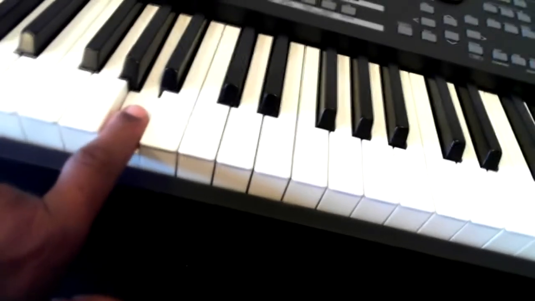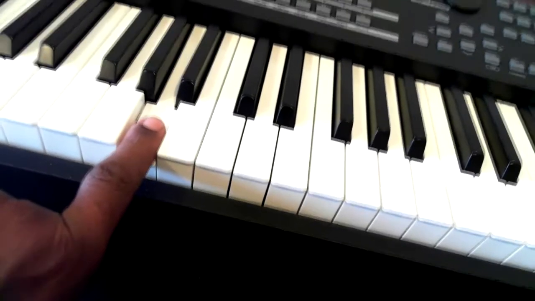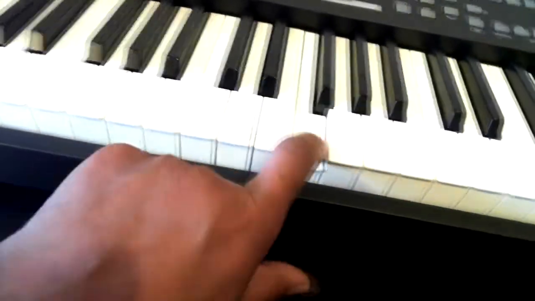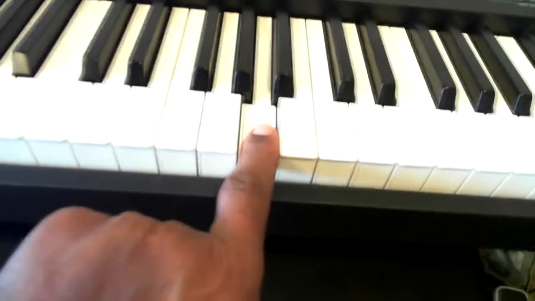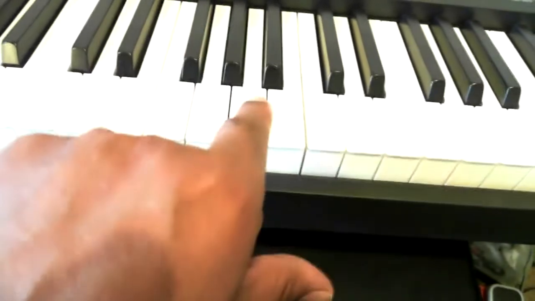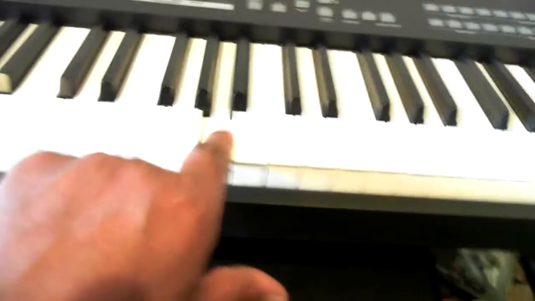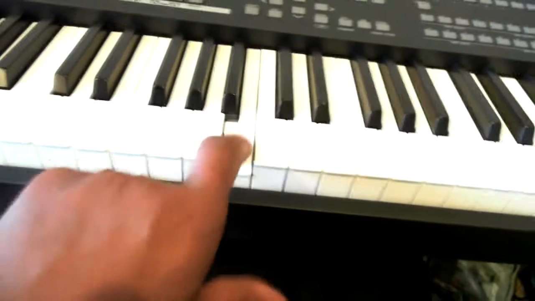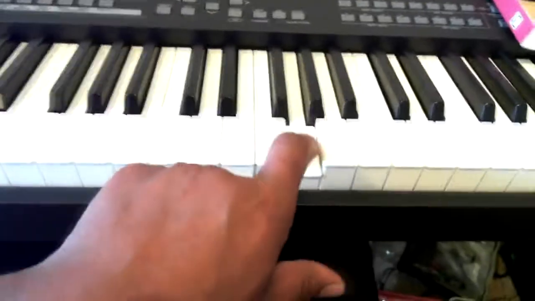And the white keys just represent the alphabets: A, B, C, D, E, F, G. And then you see I get back to A again. And once again, I'm between the 3 black keys, the last 2 of them, I'm at A again. And that repeats all the way to the end of the keyboard. A, B, C, D, E, F, G, A.